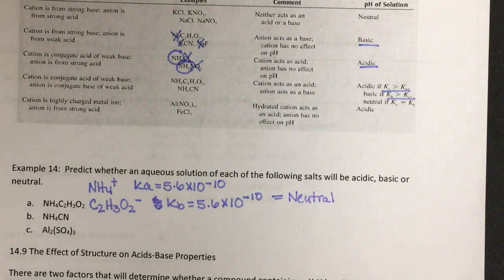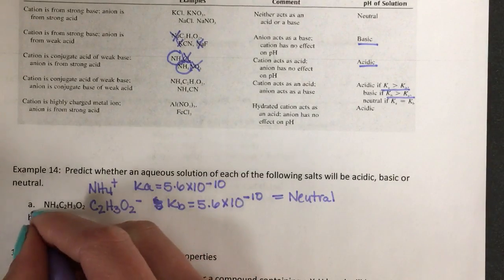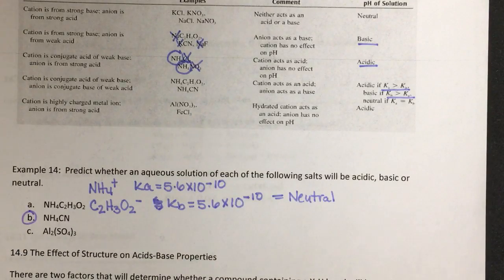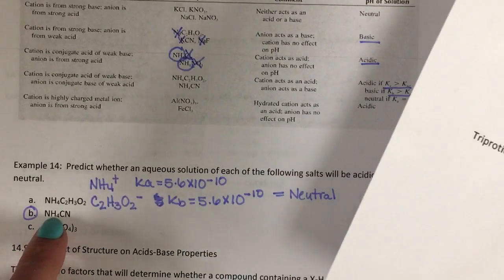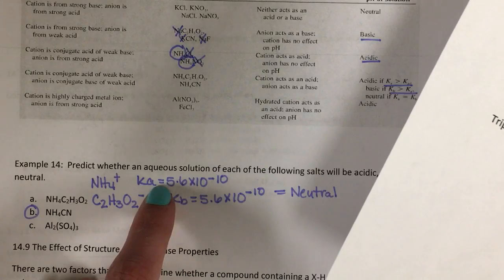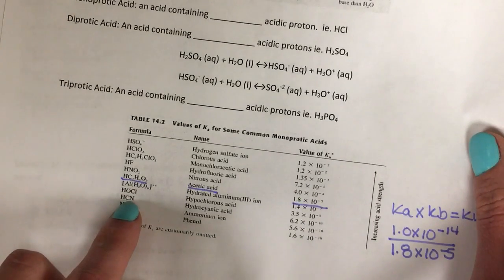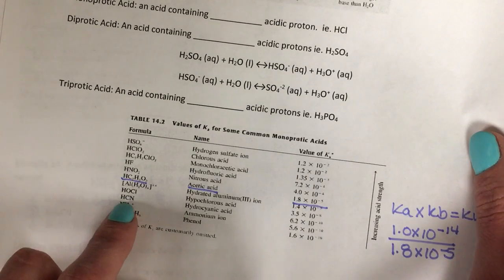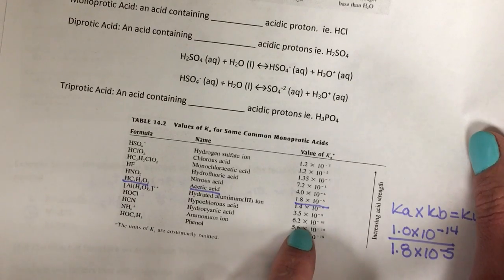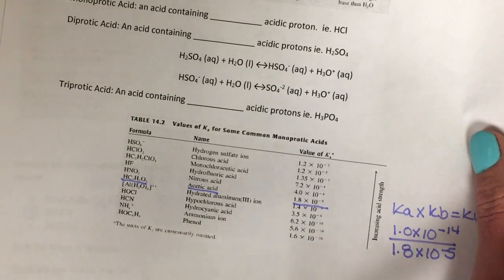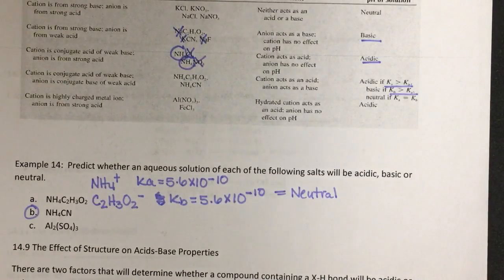So take a second, use table 14.2, NH4 plus, you know the Ka value. HCN is my conjugate acid. They give me my Ka. Determine your Kb, and then figure out whether this solution will be acidic, basic, or neutral.